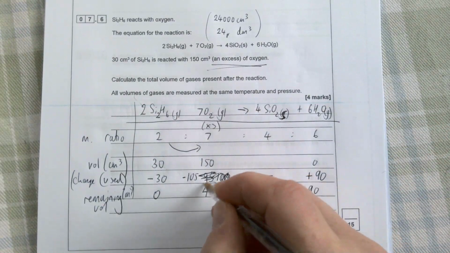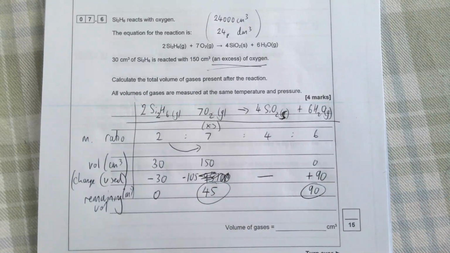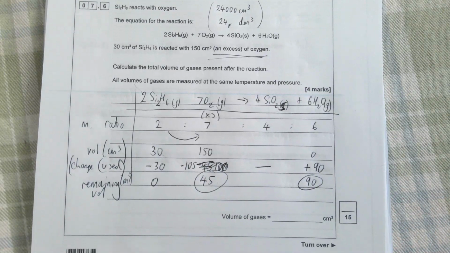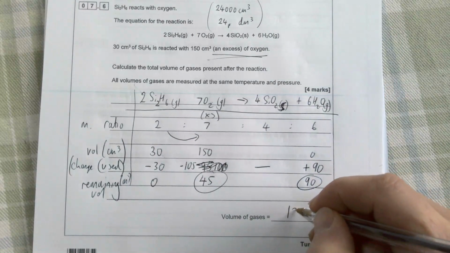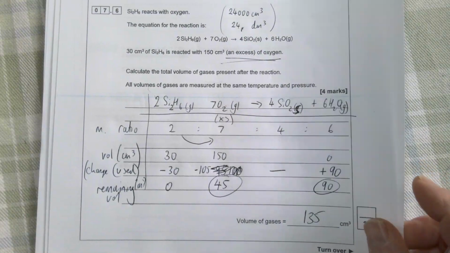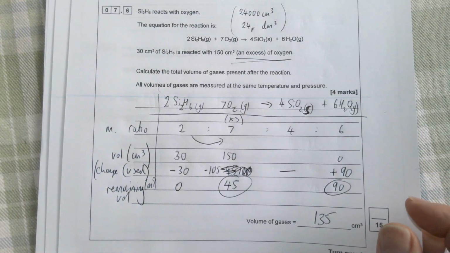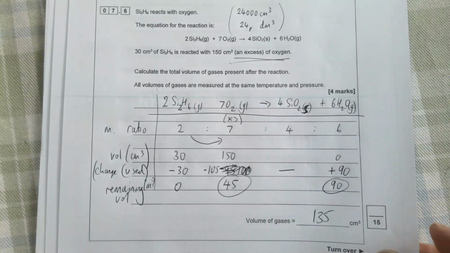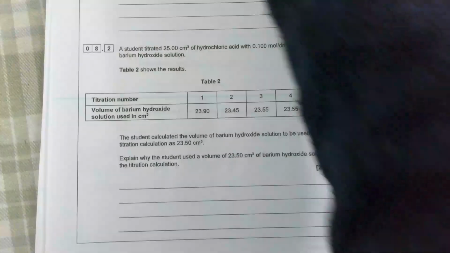So the total volume must be whatever was left of the oxygen, added to whatever you've produced of the water, which is 135 centimeters cubed. Extremely well done if you worked that out. I think that was tough, and even I mangled it there, so don't worry if you did. I think that's a good place to stop.